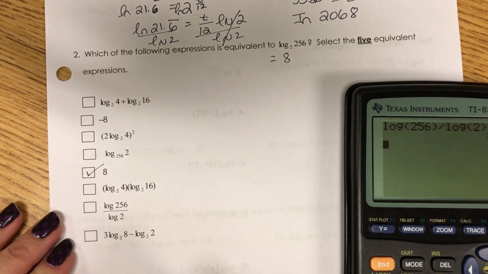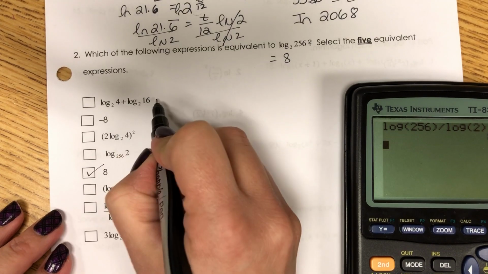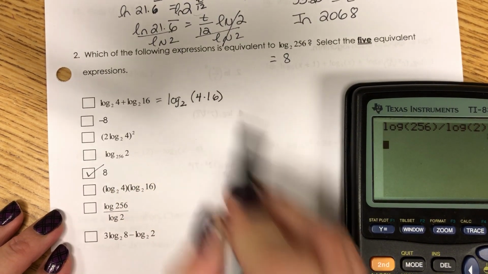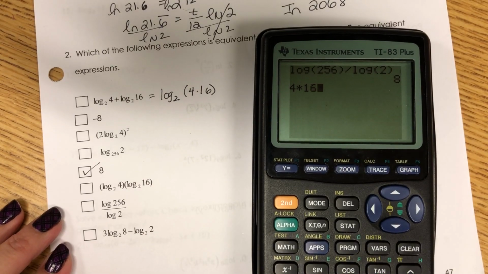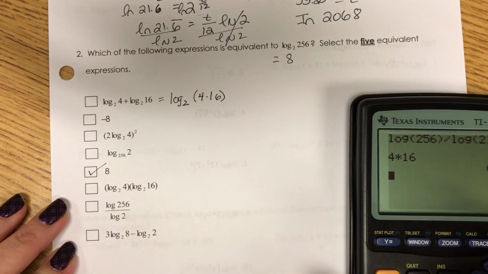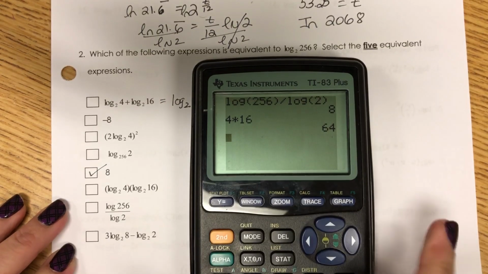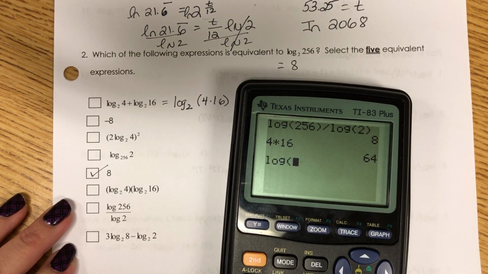So I know that's true. This plus makes it log base 2 of 4 times 16. So let's see. That is 64, which is not 256, so that's not true. You could also do that exact value.